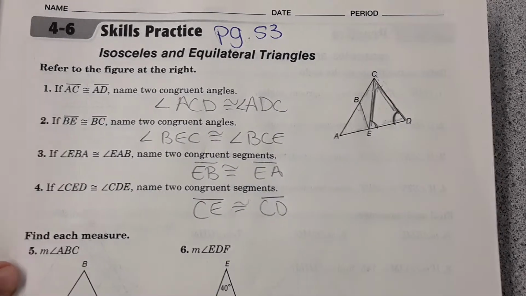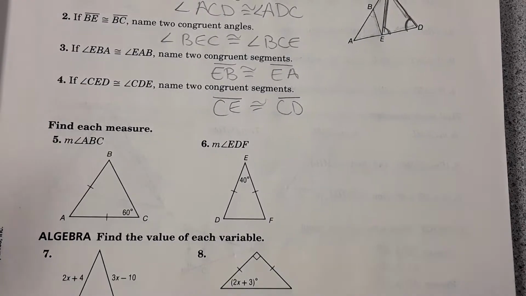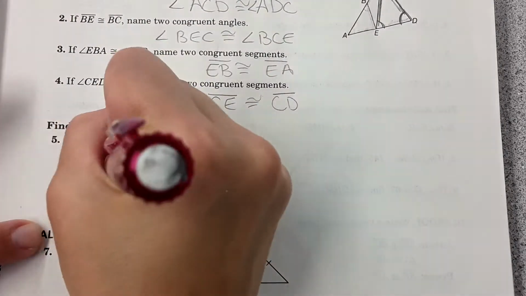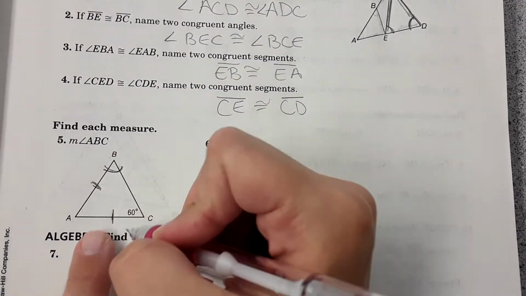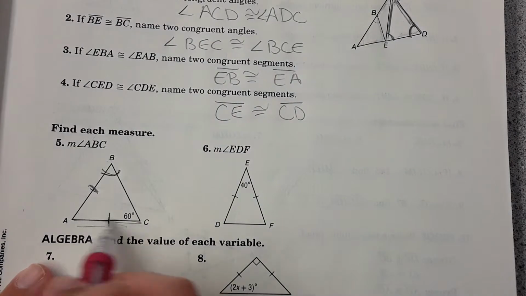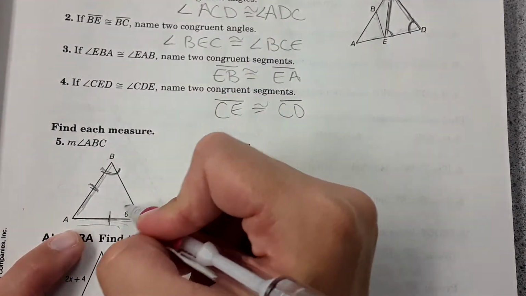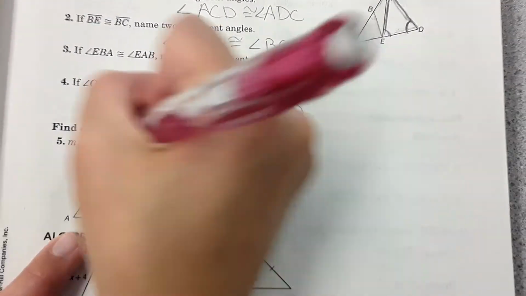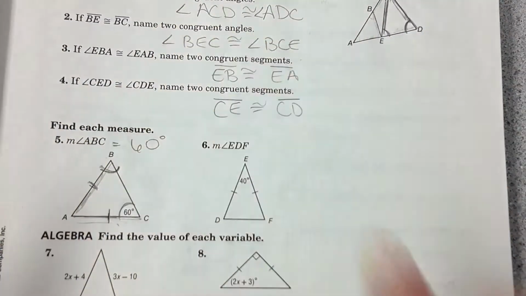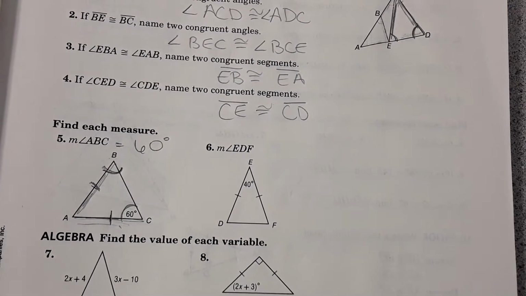Number 5. Find the measure of angle ABC, so this angle here. Well, I do see an isosceles triangle because I have these two marks. That means the angles opposite here are congruent. So this angle must be congruent to the 60 degrees, so it is equal to 60 degrees. This isosceles is kind of sideways. I don't know if you noticed that.